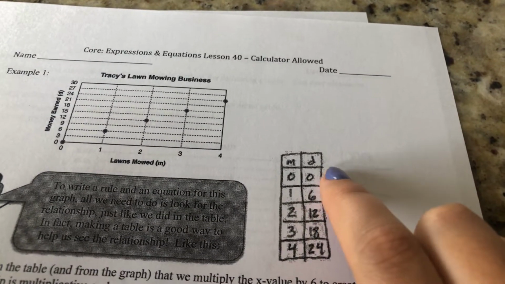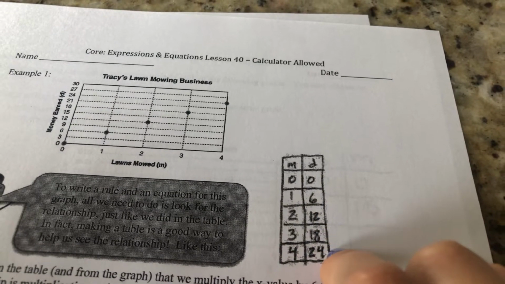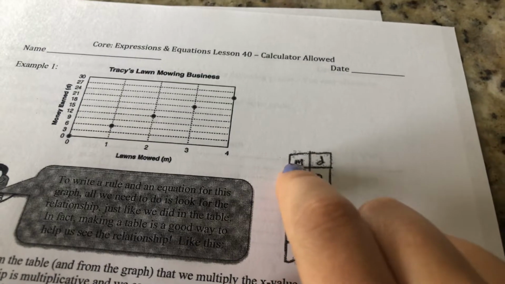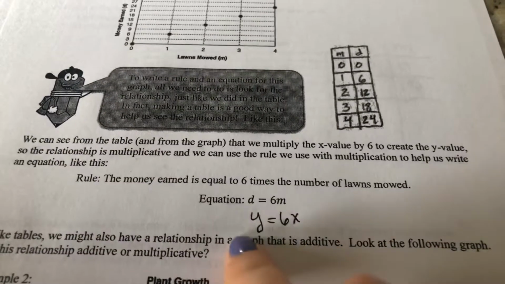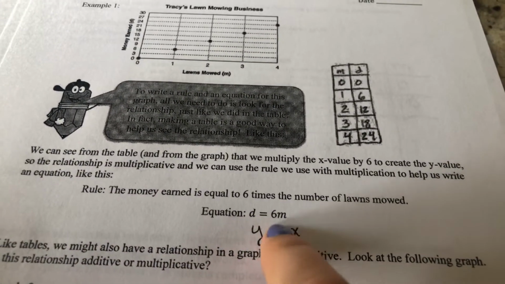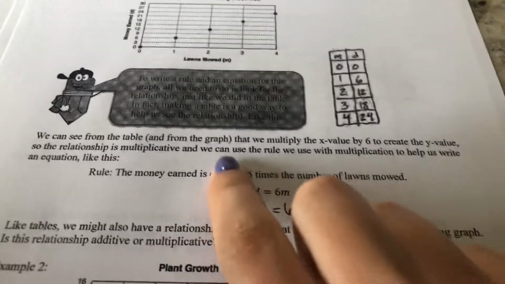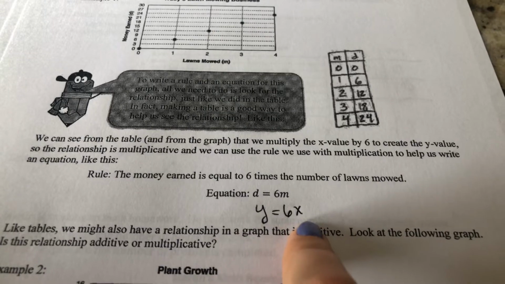We can tell that, oh, it's going up by 6s. So that means that's my coefficient that I'm multiplying with my x, or with m in this case. So the equation that we come up with is D equals 6m. So D is our y-axis, or our money earned here. Or you could write it as y equals 6x. They're the same thing. Okay?